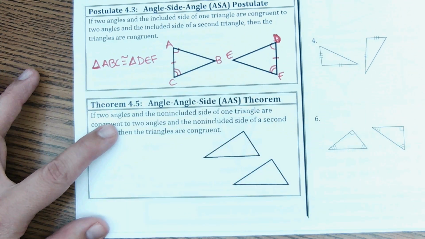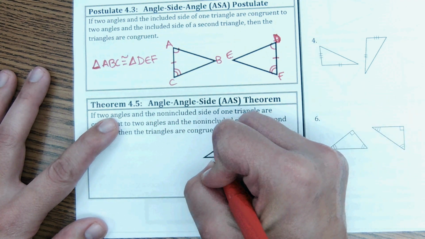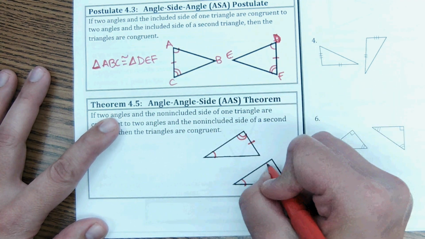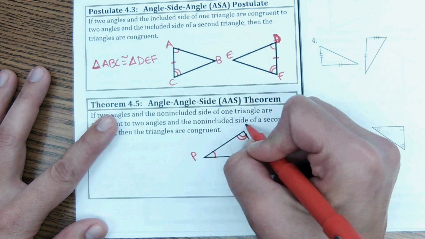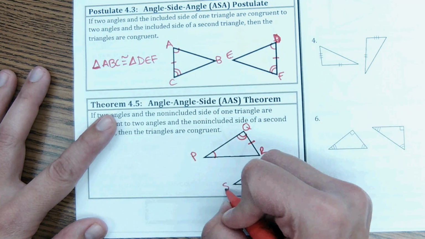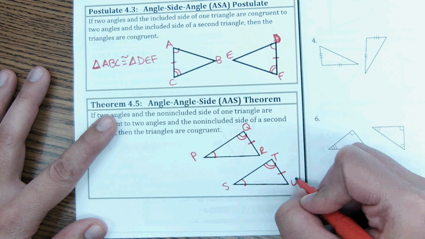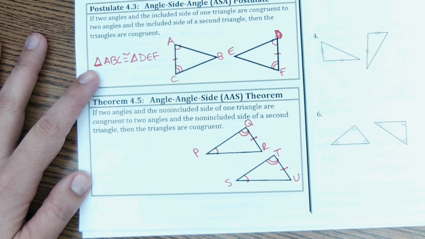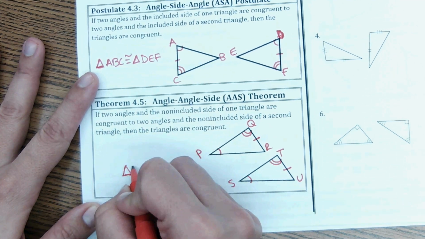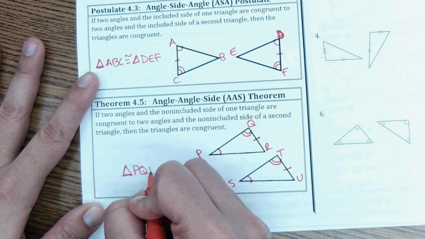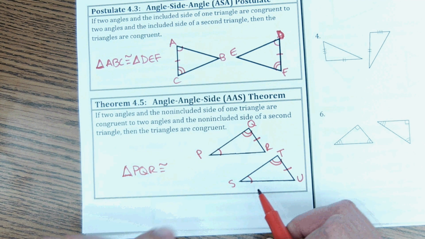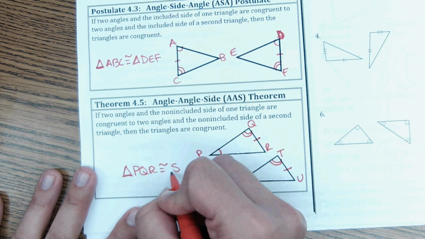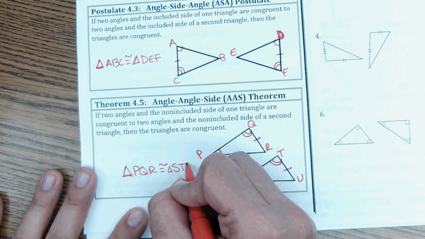Okay, then we have angle, angle, side. And this is the last of them, by the way. Angle, angle, side. And it has to be in order. So again, if we had P, Q, R, S, T, U, when we make the congruent statement, we'd have to say, okay, P, Q, R is congruent to, and you have to make sure it's in the same order, S, T, U. So all the parts match. Triangle S, T, U.